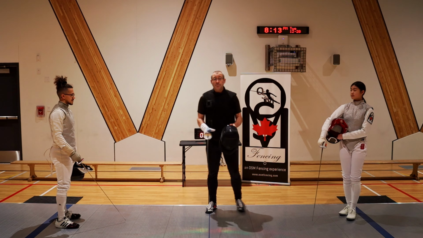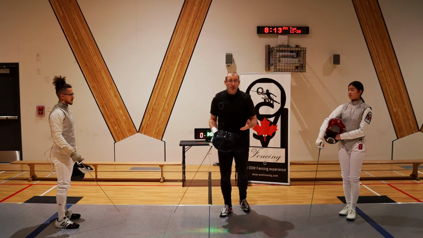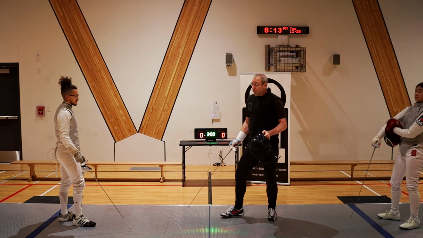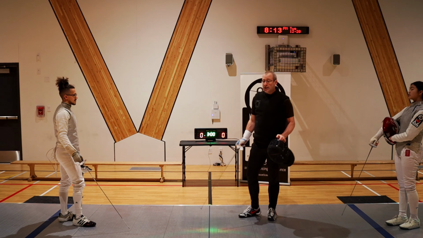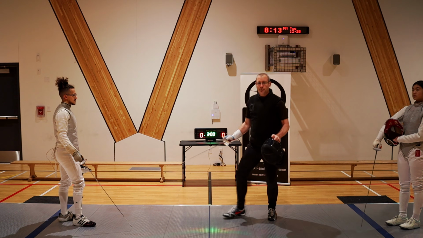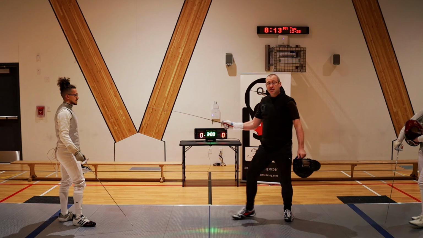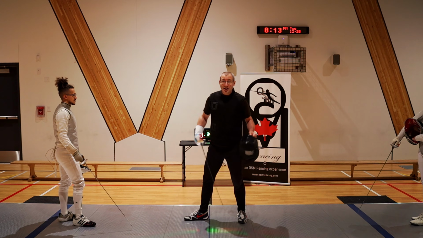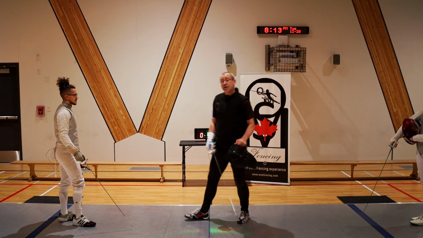First thing, let's look at how we can apply it with our footwork. Now, if you're talking about broken time, what you want to make it appear is that you are stopping. So in my footwork, if I'm advancing and I stop, this is not a broken time attack. This is just me stopping. That means I've lost right of way.